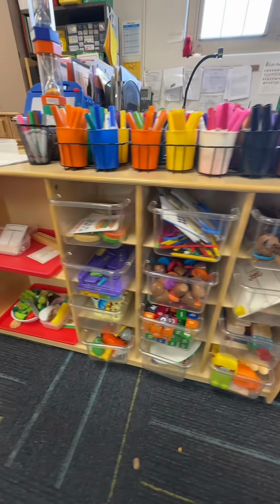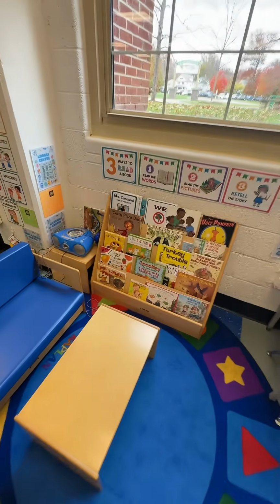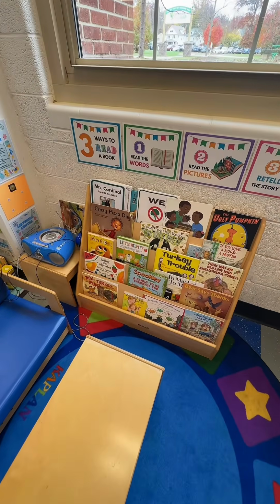Next is table time. Students can get bins, trays, puzzles, or whiteboards, or they can go to the library center and read a book. Although it's called table time, I also let them go with bins to the carpet as long as they're sitting and playing during this time.